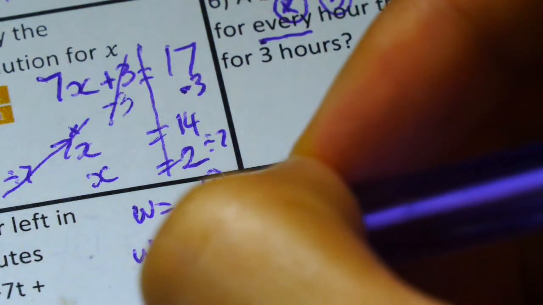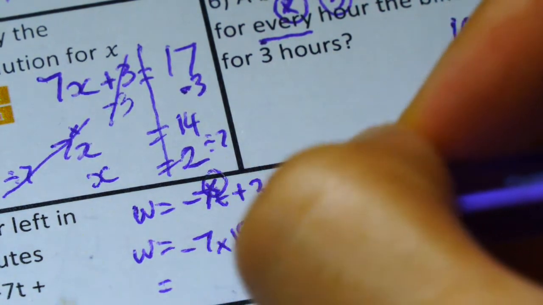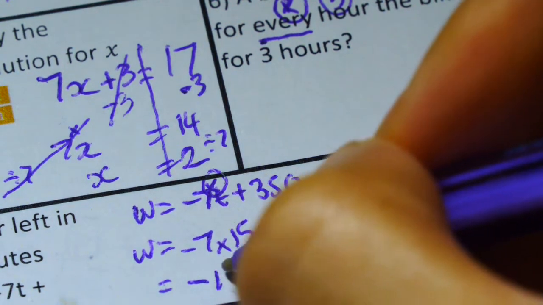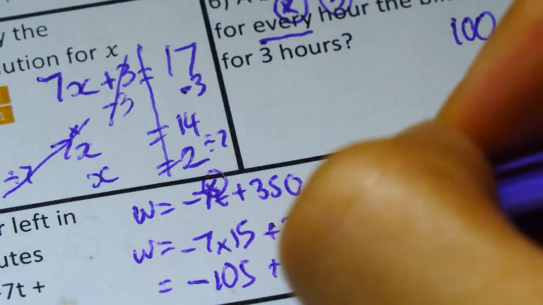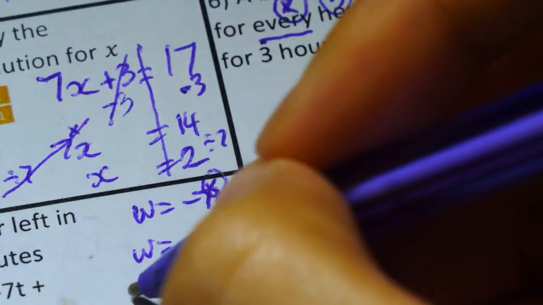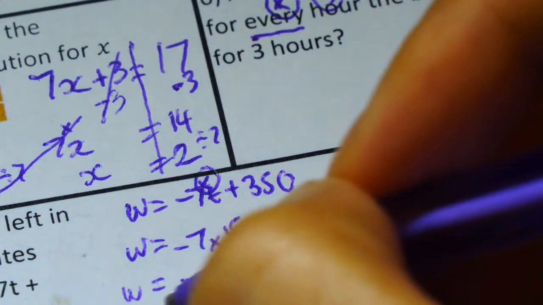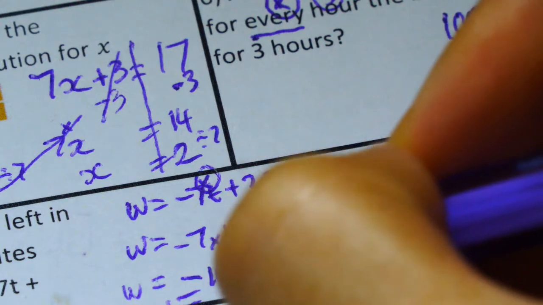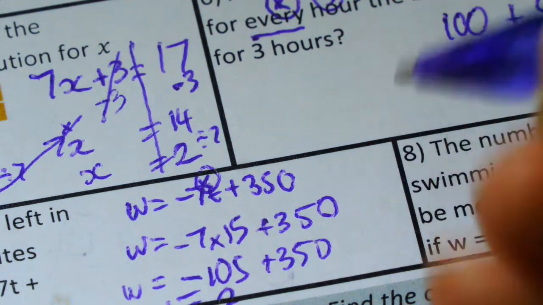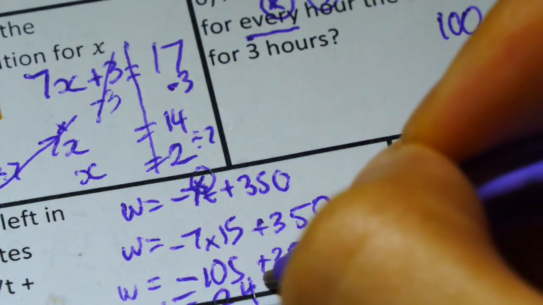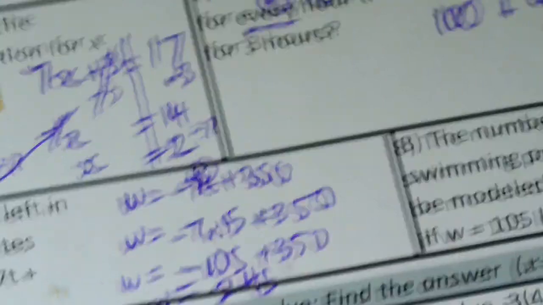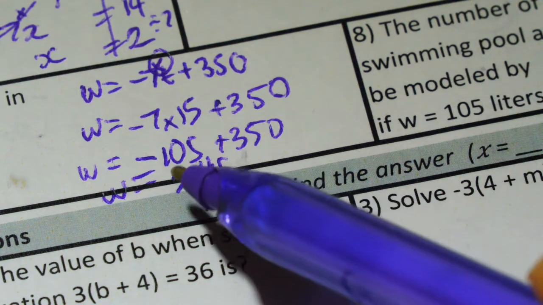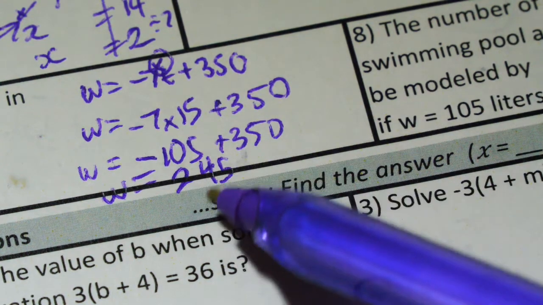Okay, if we do this, minus 7 times 15 equals minus 105 plus 350. So W equals 245. Minus 105 plus 350, 245.